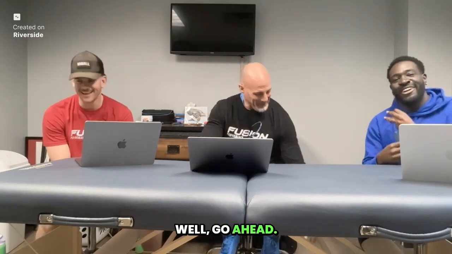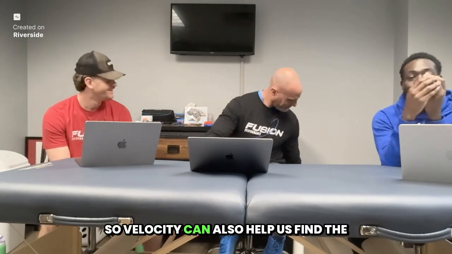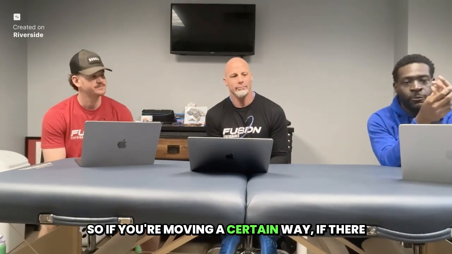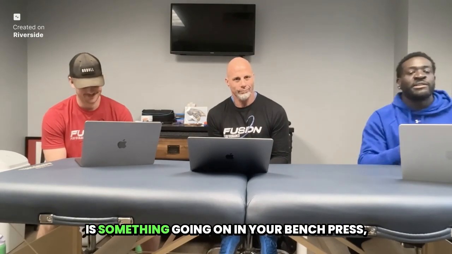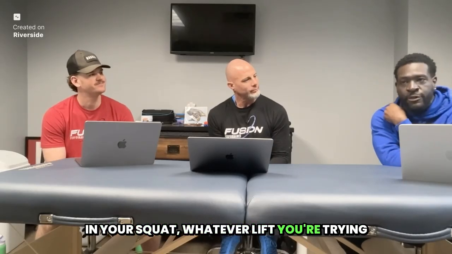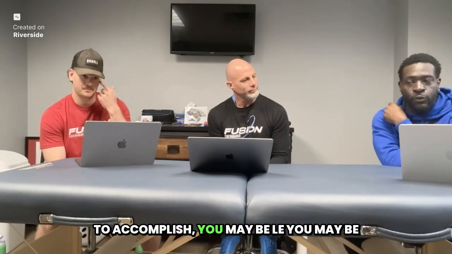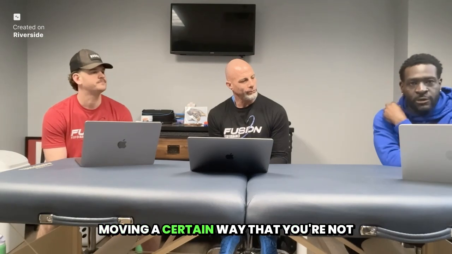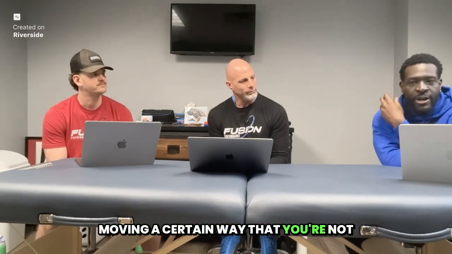Yeah. One question for it. Change the velocity that you can hit as much as the weight part. So velocity can also help us find energy leaks. If there is something going on in your bench press or squat, whatever lift you're trying to accomplish, you may be moving a certain way where you're not getting everything out of it.